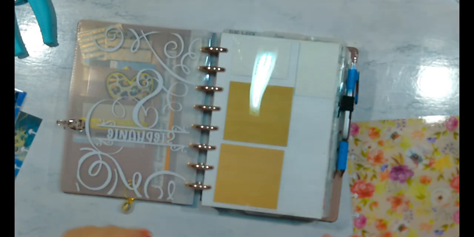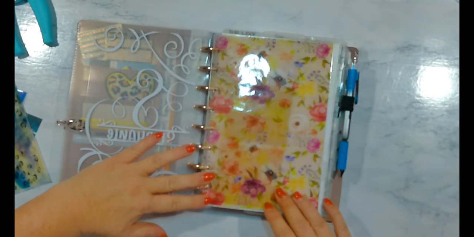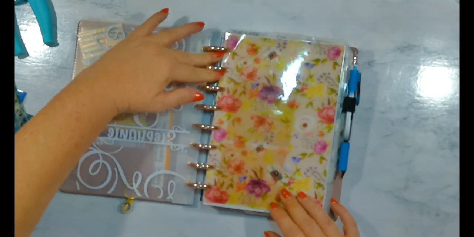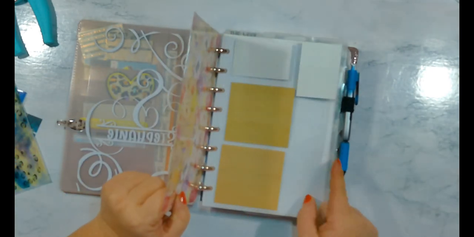I do want to update this too. I was thinking this, and I don't really use the sticky notes, so I may just get rid of them.